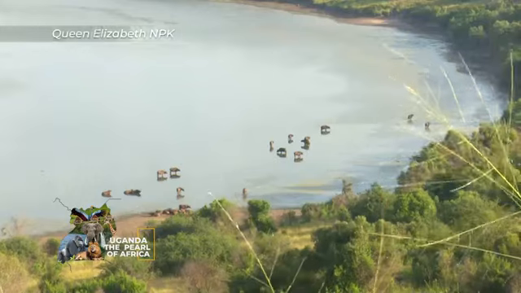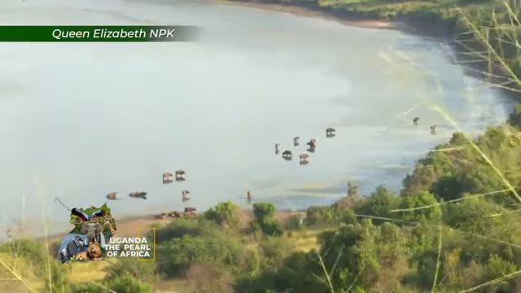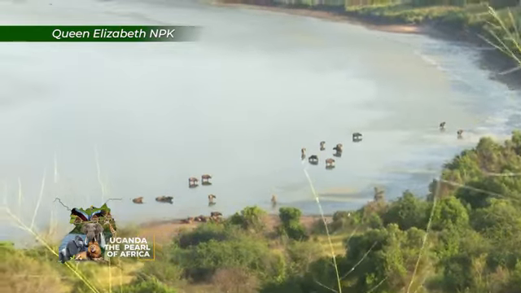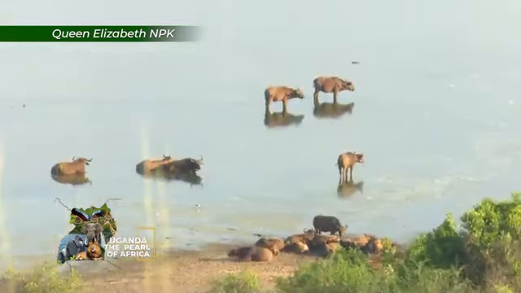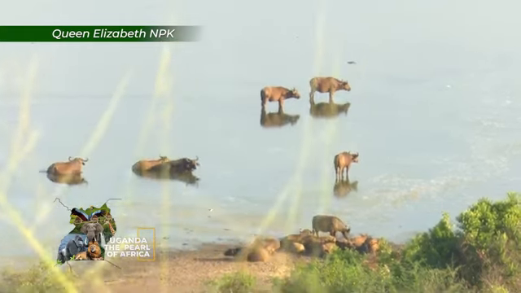Behind me is Nyamunuka, which is a volcanic crater, and it has salty water. Buffaloes normally walk as if they're on a pilgrimage, and they stay on this crater for some days, and when they get fully healed, they leave and give chance for other buffaloes to come.